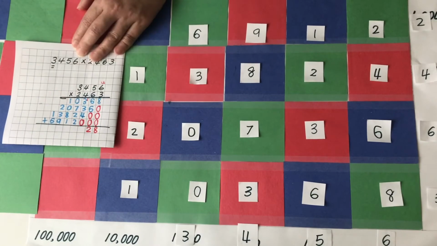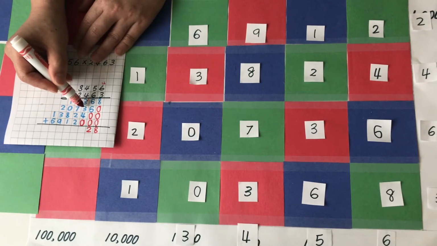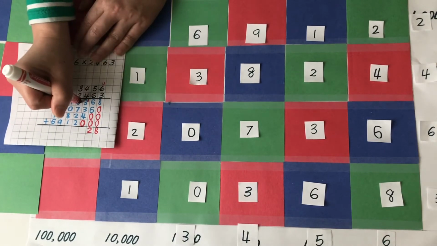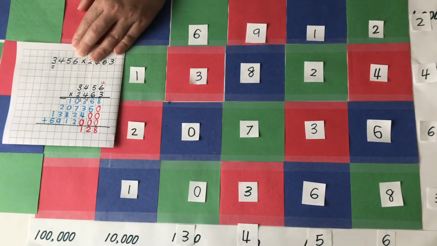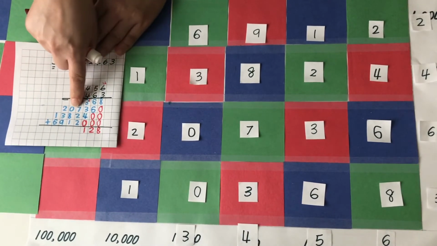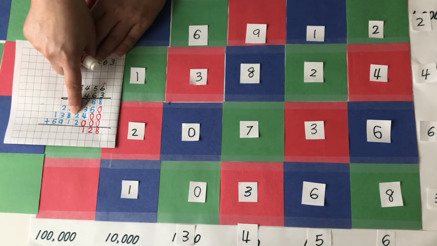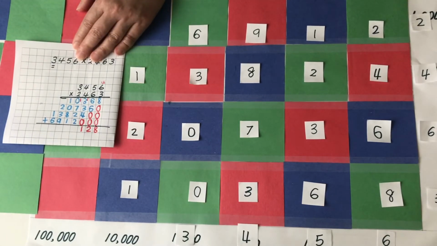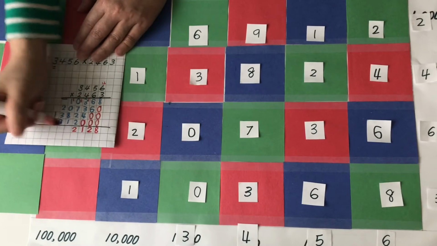Look at these numbers over here. 1 and 3 is a 4. 4 and 3 is a 7. 7 and 4 is an 11. 11 you write down as a 1 exchanging over, 1 stays down. 1 and 0 is still a 1. 1 plus 7 is an 8. 8 plus 2 is a 10. 10 plus 2 is a 12. How do you write your 12? 1 exchanging over, 2 stays down.